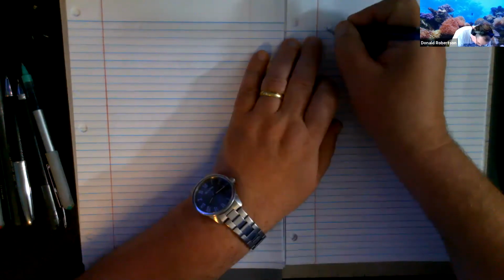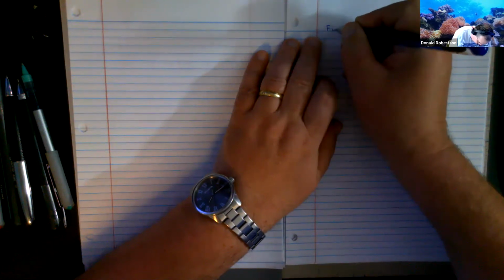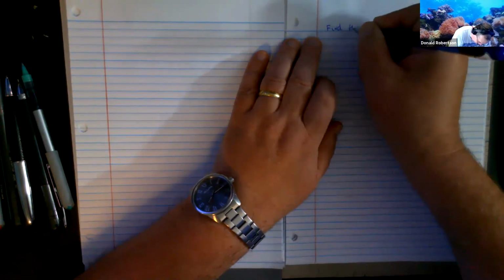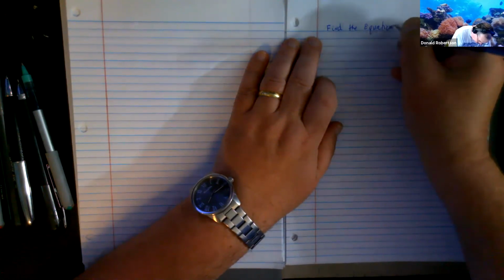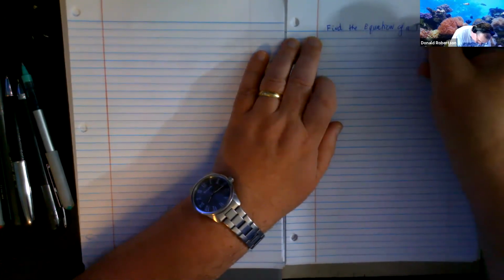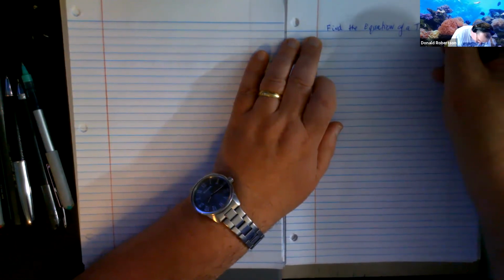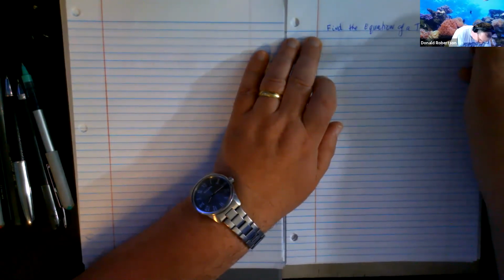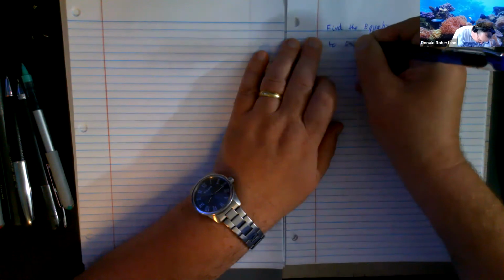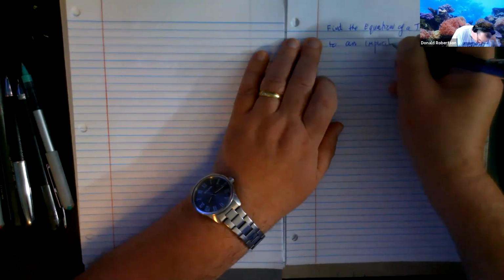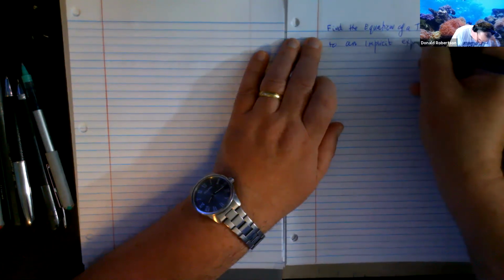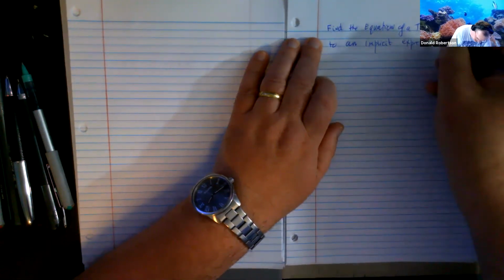So what is left? The only thing we are left to do is find the equation of tangent lines to an implicit expression. I don't want to say implicit function because technically it's not a function.